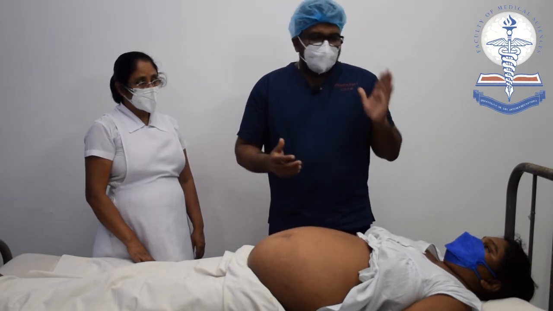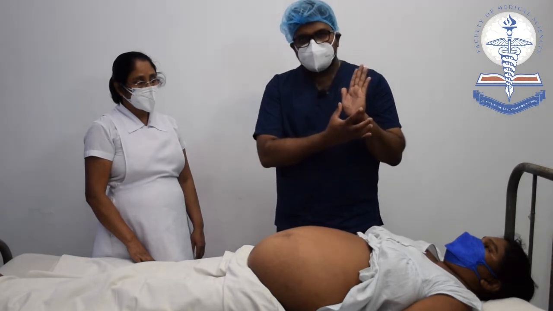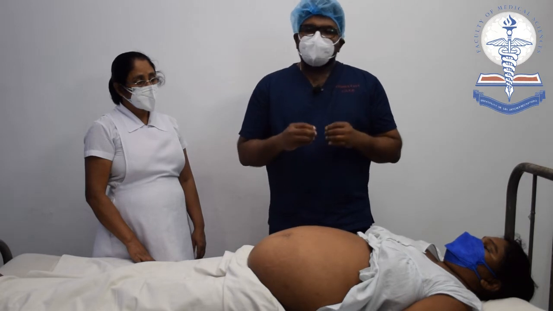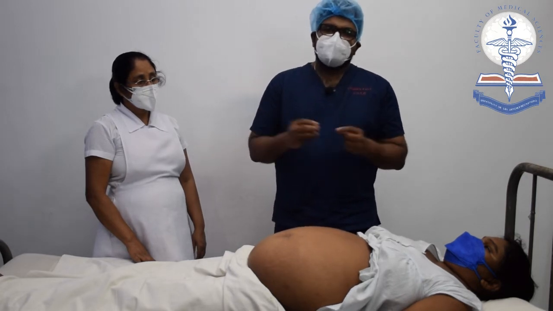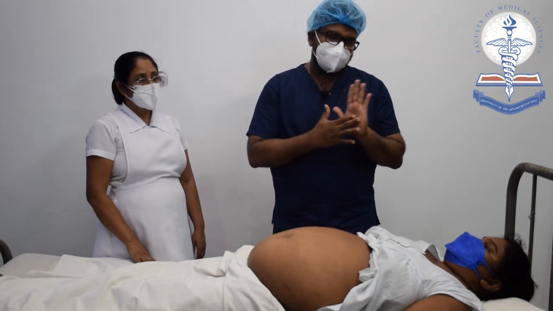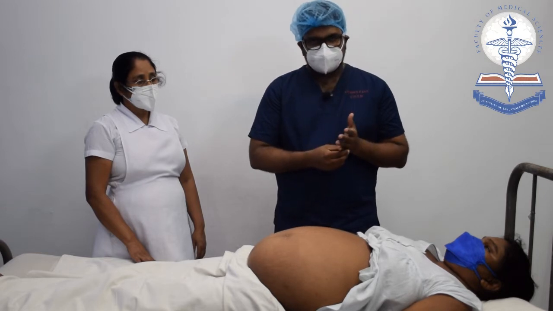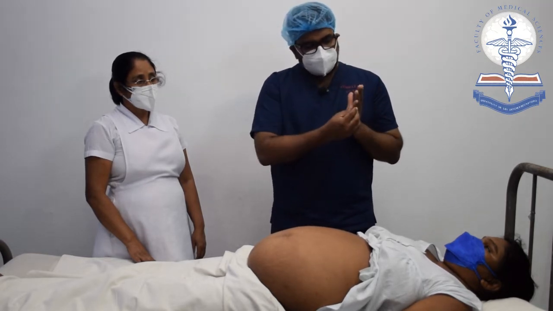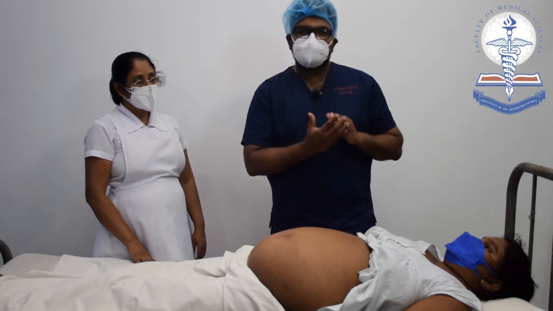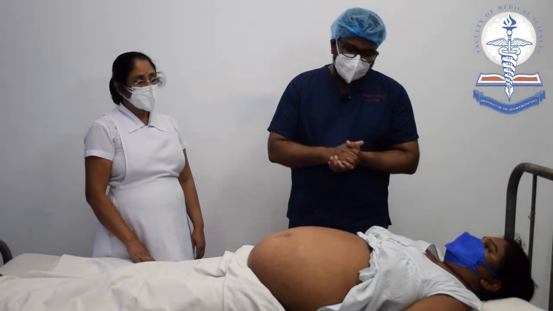If you take the palm of my hand, the palm is somewhere around 5 or 6 centimeters in diameter. So if you are to measure with a margin of error of 2 centimeters, you cannot use a wider area. Therefore, we recommend you use a thinner surface. We can use the radial border, ulnar border, or even fingertips to check the highest point of the fundus. That is the first trick.